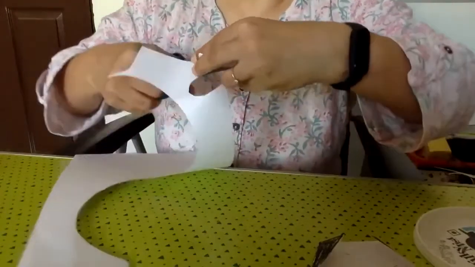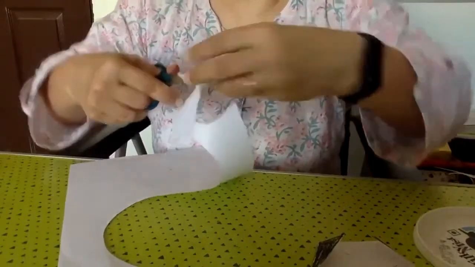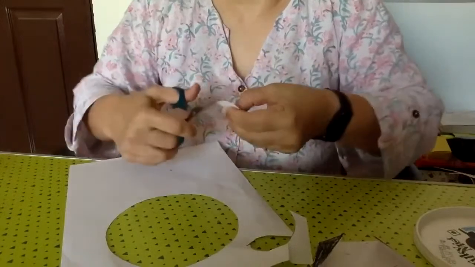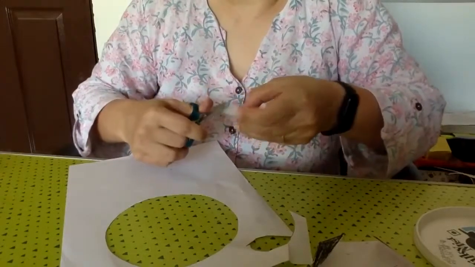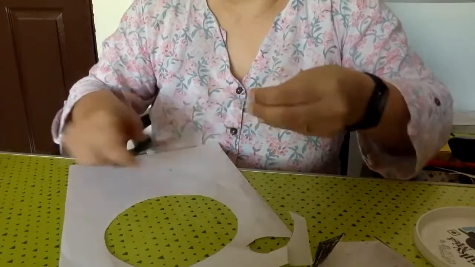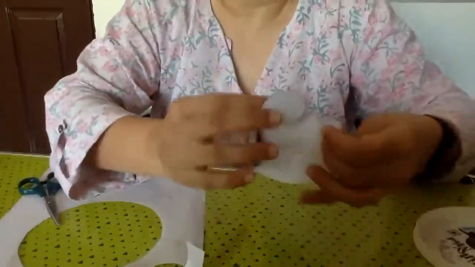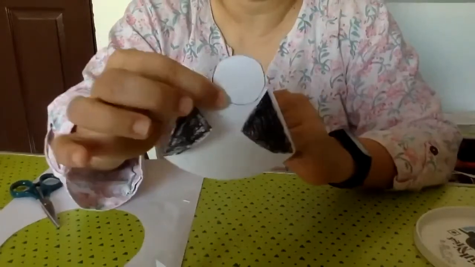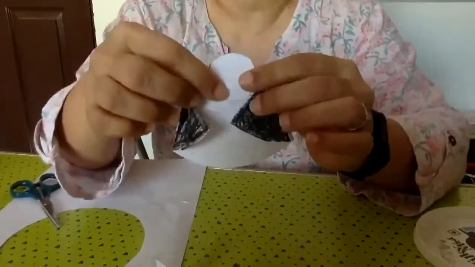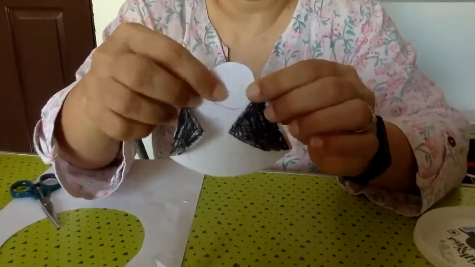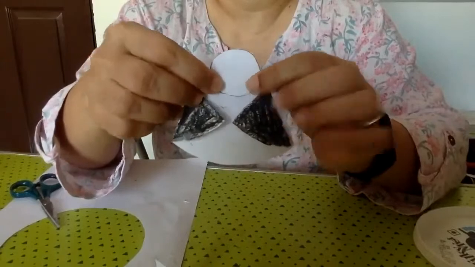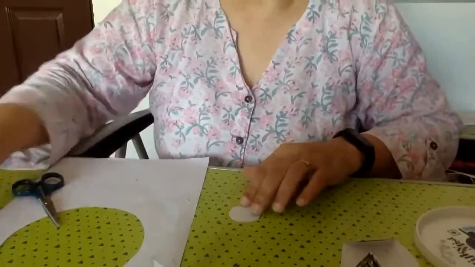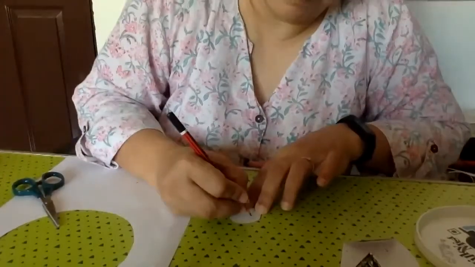And again, we are going to cut it out. There. I'm going to be sticking this on the body of the penguin. So the size of the head should be such that it sticks properly to the body. Before we do that, we are going to draw the face of the penguin.